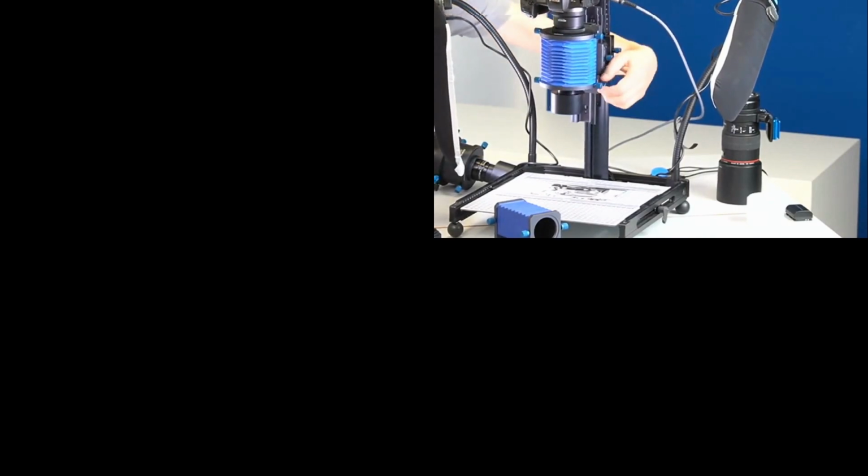And if I'm extending the bellows again, I will also be able to do one-to-one. If the bellows is fully closed, I will be able to reach infinity focus. So I could even use this to do landscape shots. But with the bellows, of course, I have way more flexibilities than with the fixed setup that I showed earlier.